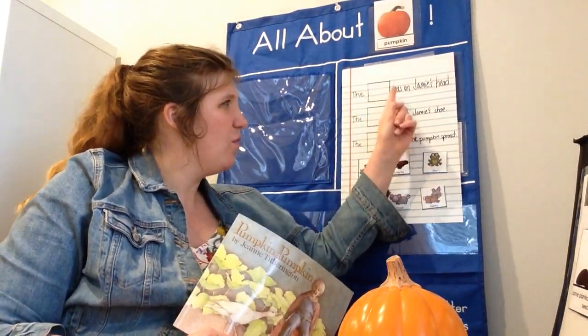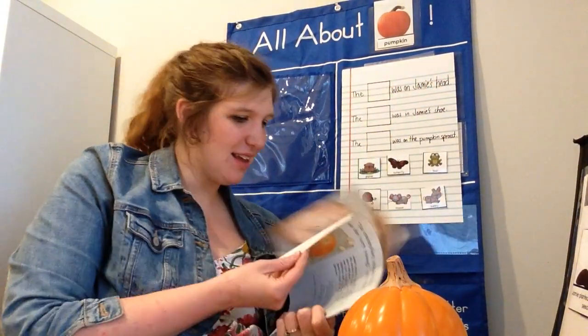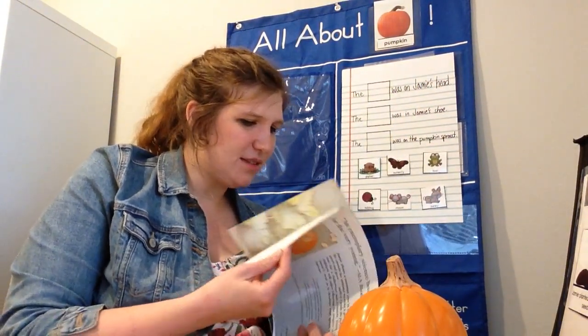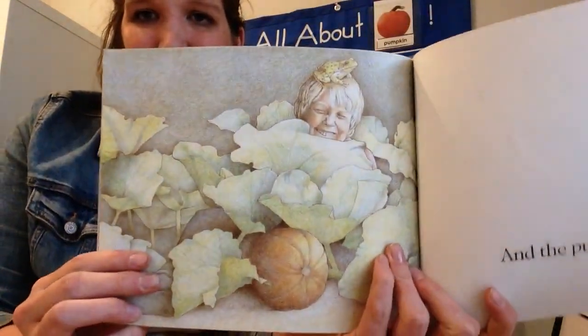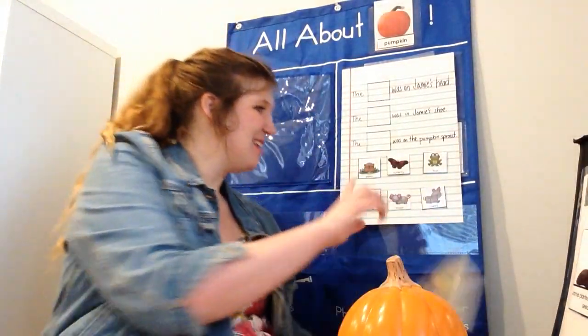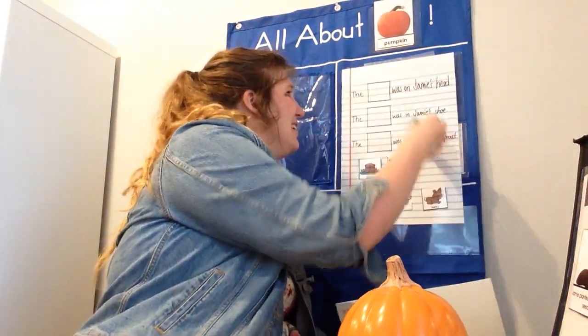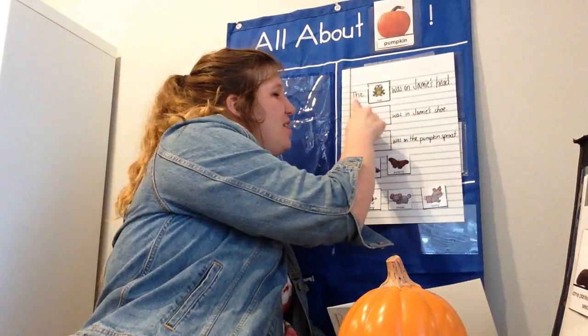The blank was on Jamie's head. Let's look. The blank was on Jamie's head. I found the picture. What animal is on Jamie's head? Can you find it? If you said the toad, you're right. Let's read our sentence. The toad was on Jamie's head. All right, let's look at the next one.